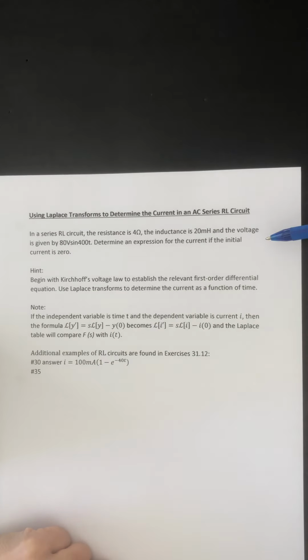Okay, so again, we're going to solve this problem right here. And I'll begin in just a minute. I have to grab our table.